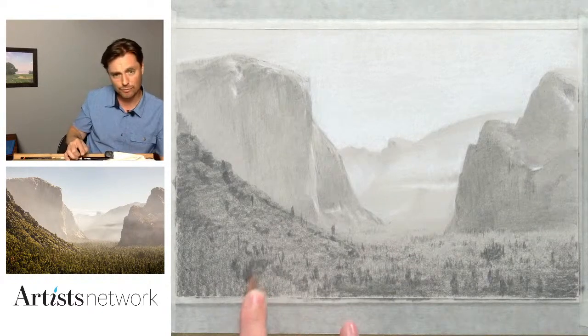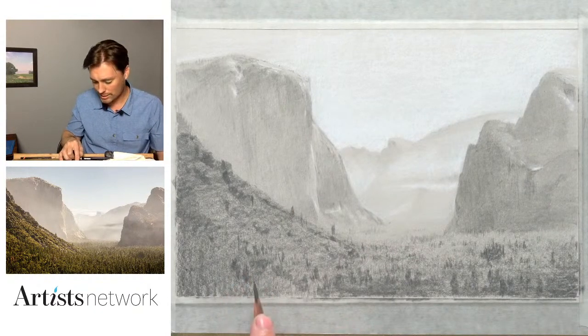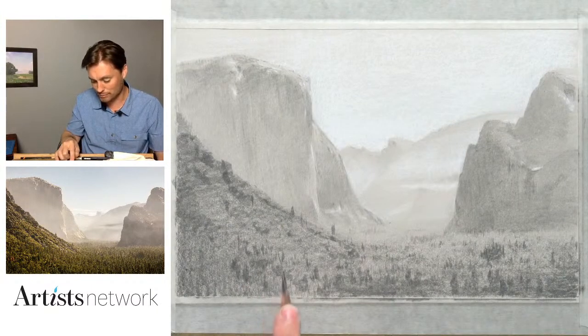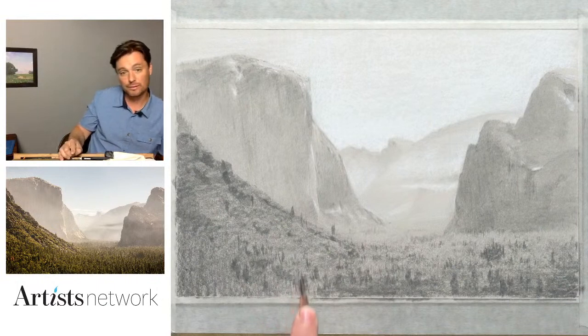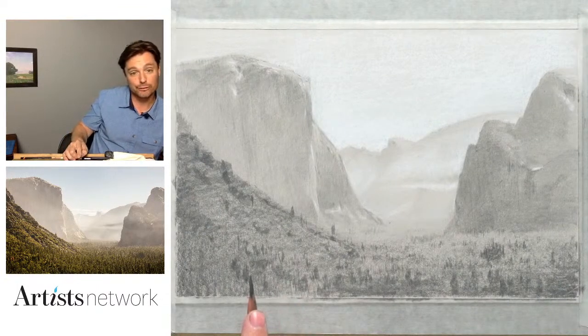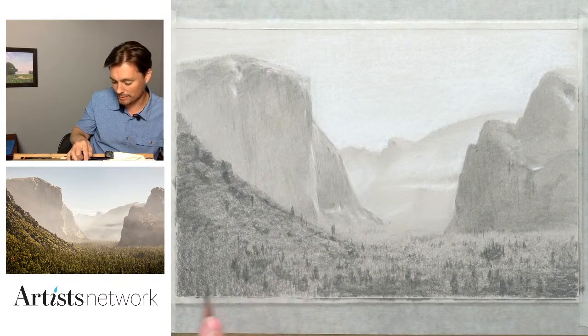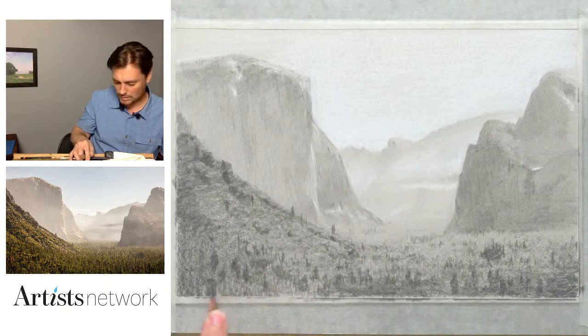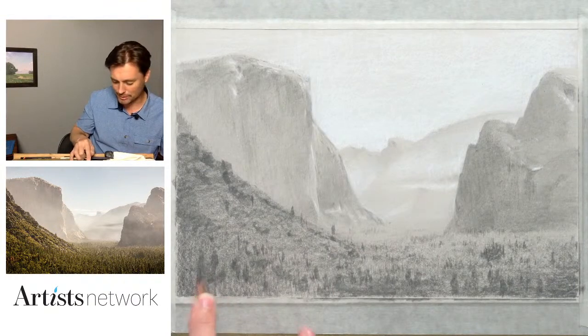So again, I'm not really thinking about trees, I'm thinking about shapes, the shapes that the trees make, and I'm trying to replicate those shapes. And in that way, trying to suggest the landscape more than anything. And this is where quick glances can sometimes be more effective.